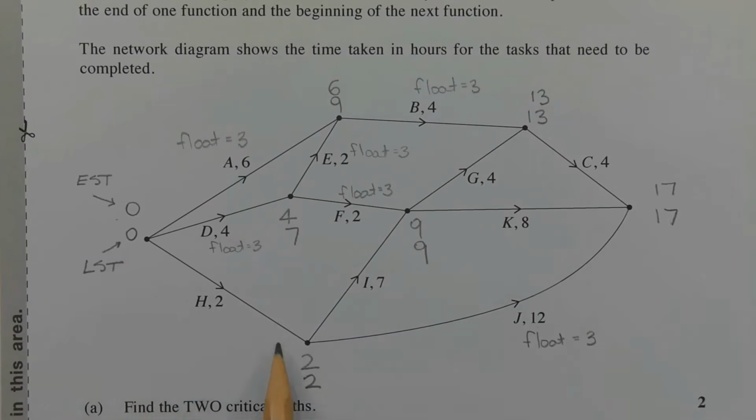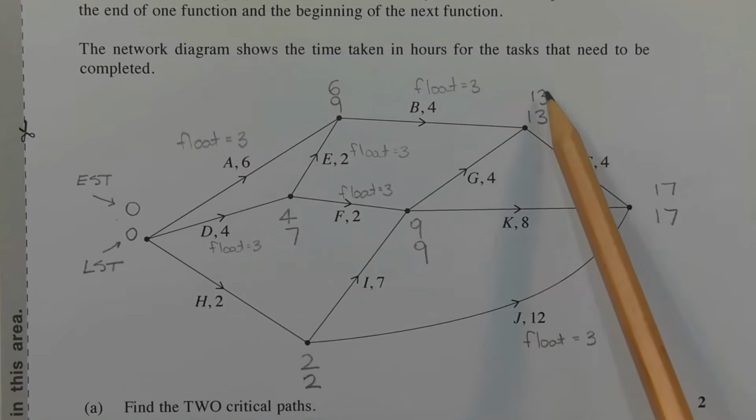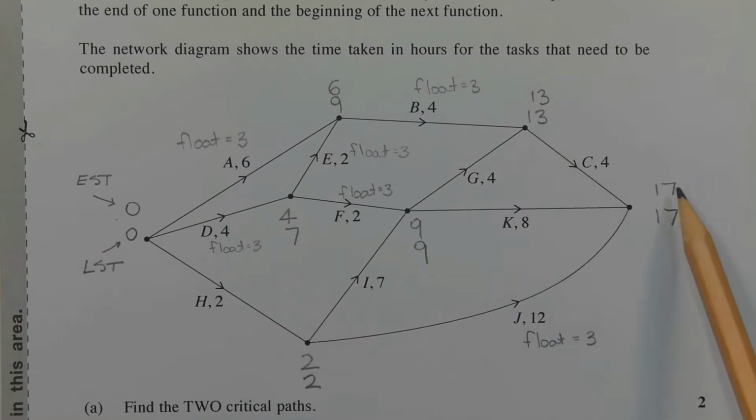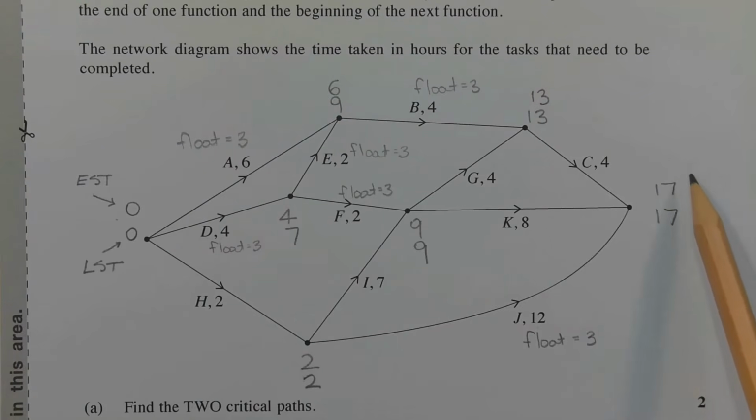Let's look at task H. Starting at 0, adding 2 hours, we get to 2 hours here. 2 plus 7 gives us 9, and that's why there's a 9 here. So look at task G. 9 plus 4 gives us 13. Let's look at task C. 13 plus 4 gives us 17. Let's look at task J. 2 plus 12 gives us 14. 17 is the higher of the two numbers, which is why the 17 goes here for the EST.